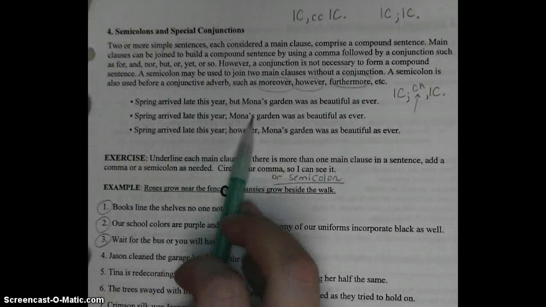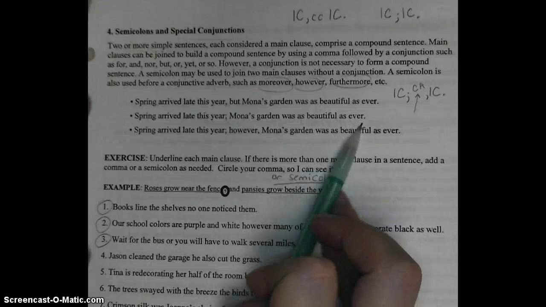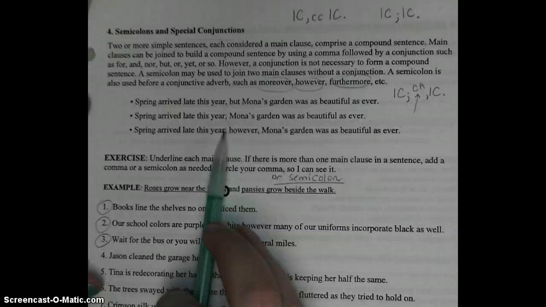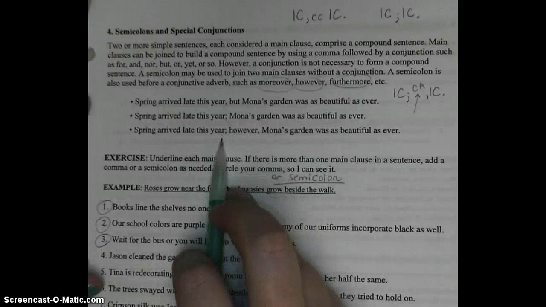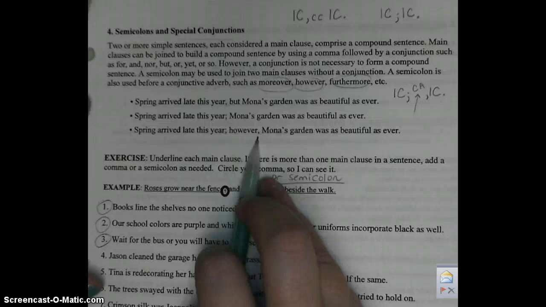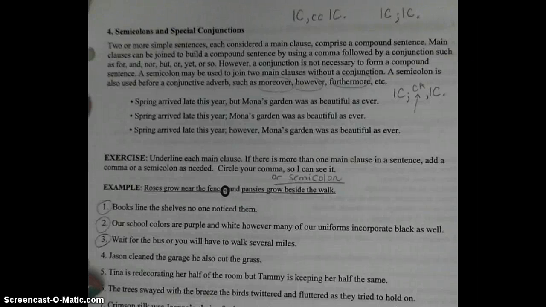Okay? Here's our new way. We can take the same two clauses and join them with the semicolon. Keep the period at the end. Or we could do this. Spring arrived late this year. Mona's garden was as beautiful as ever. I could do semicolon, conjunctive adverb, comma. Okay. Spring arrived late this year; however, Mona's garden was as beautiful as ever.